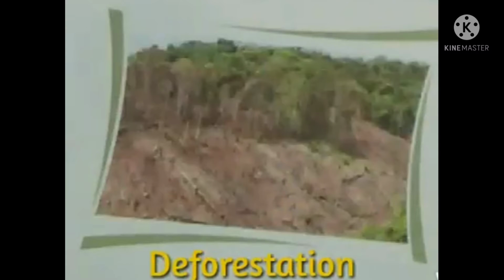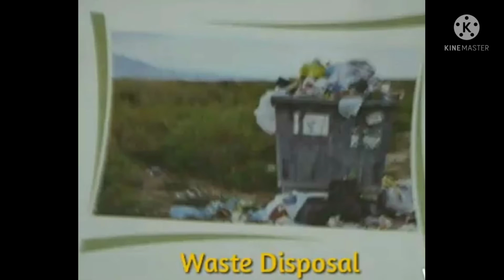Next is deforestation. Deforestation is the cutting down of trees or removal of trees from the land, which is then converted for non-forest use, children.